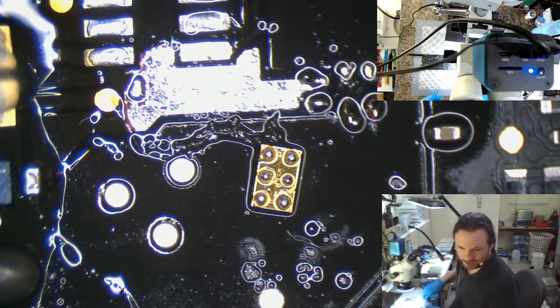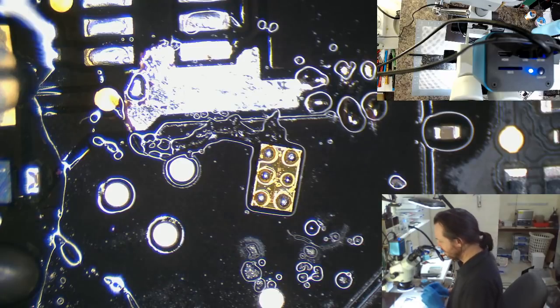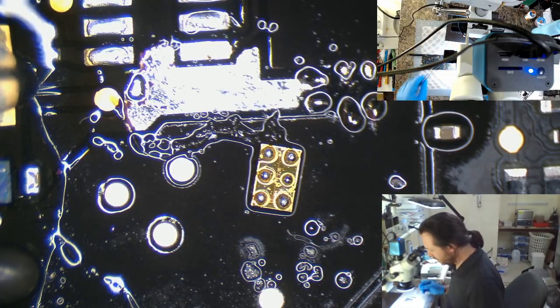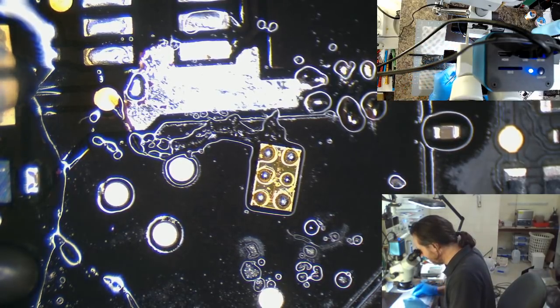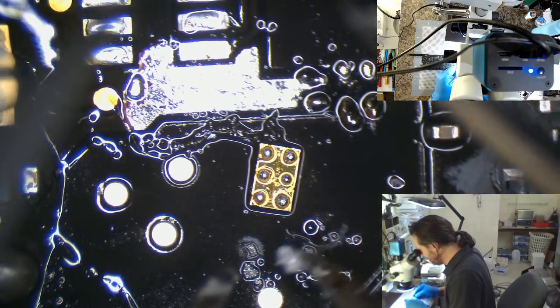I think it's a bit ridiculous. I probably would have been better off just simply laying paste over the whole lot, reflowing it and seeing what's stuck.